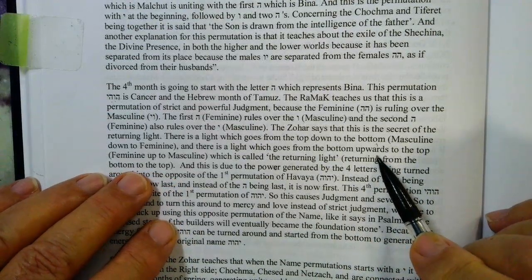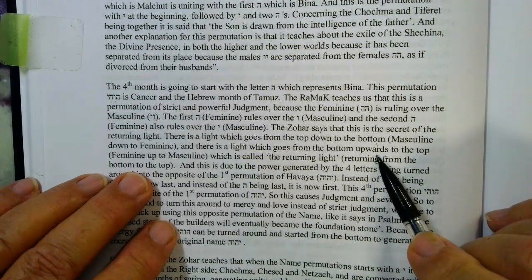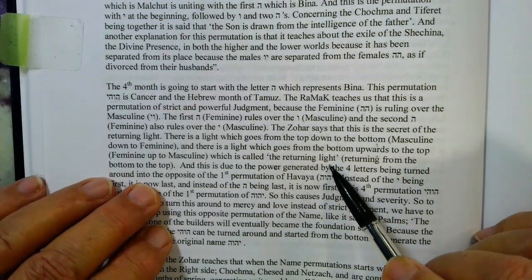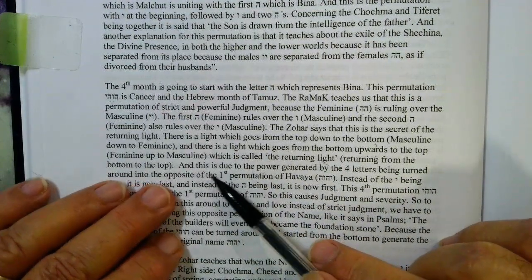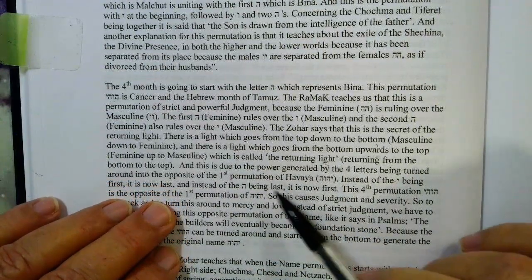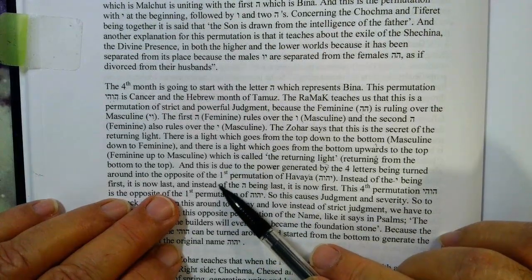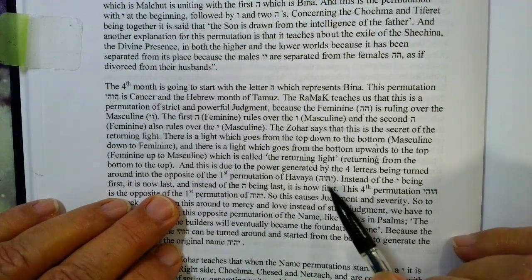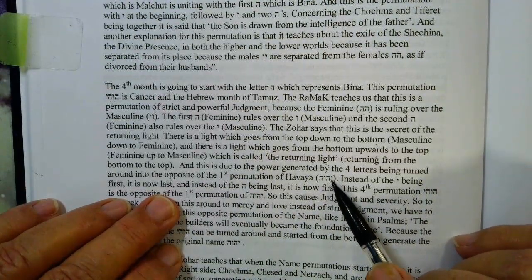There's another one, which really starts as a prayer, as a plea, as a piece of Torah, as we're learning now, where it comes from the bottom out of our mouths and our lips, heading towards the unknown, the Almighty, which is above us, which is called the returning light. This is called returning light, returning from the bottom to the top. And this is due to the power generated by the 4 letters being turned around into the opposite directions. The opposite of the first permutation, which is male-female, this Yud K.